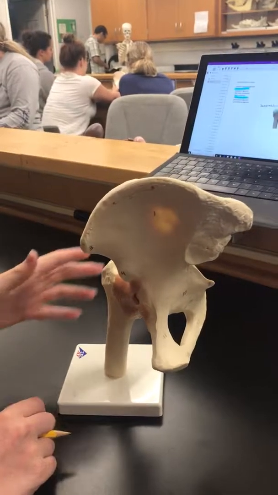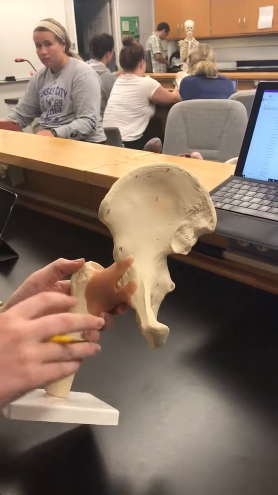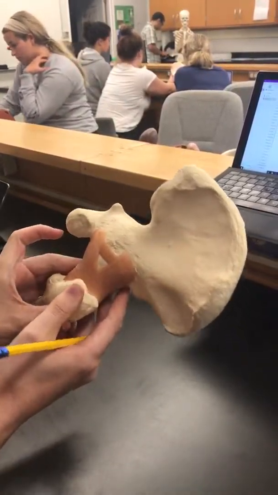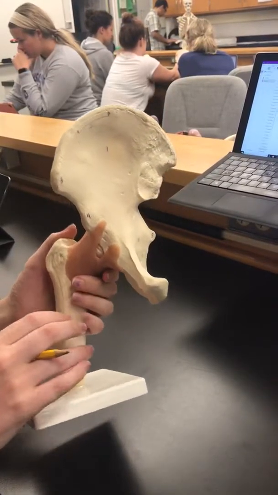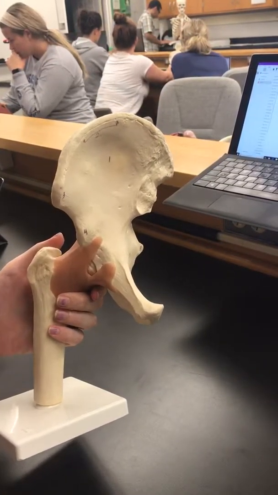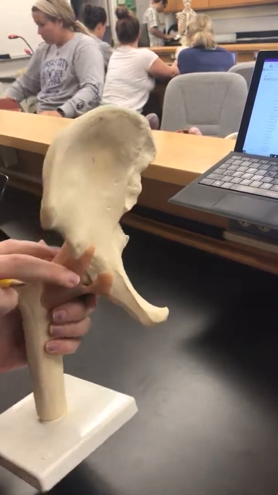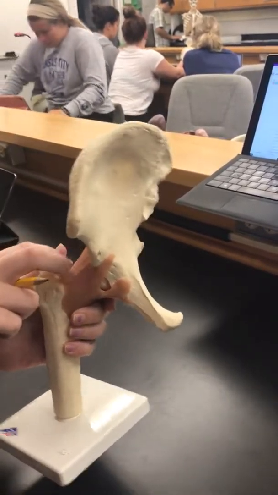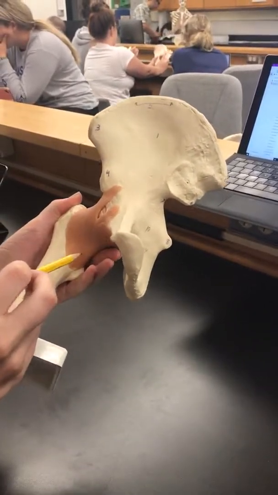Bunch of ligaments here. Some of them, if you look, it all looks like one thing, right? So you have to kind of know where they're going. Iliofemoral is going to be going from the ilium to the femur, so any of this upper stuff up here is iliofemoral. And the pubofemoral is going to be this one at the front here.